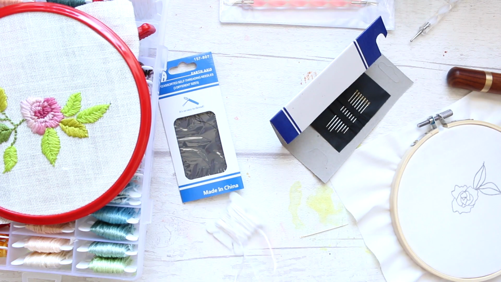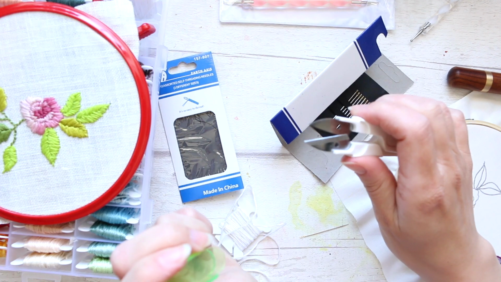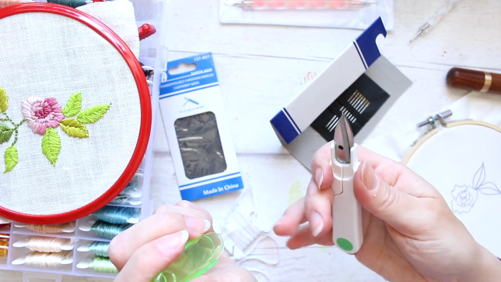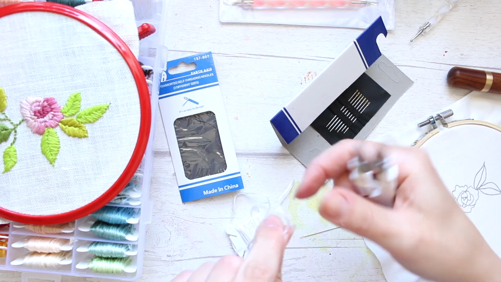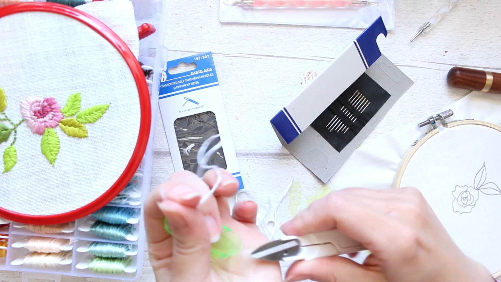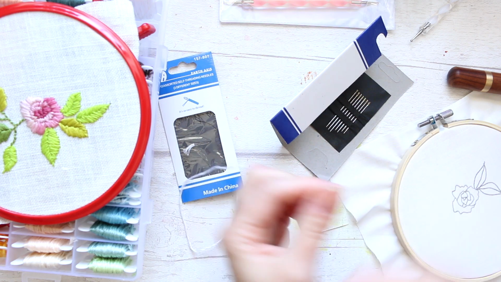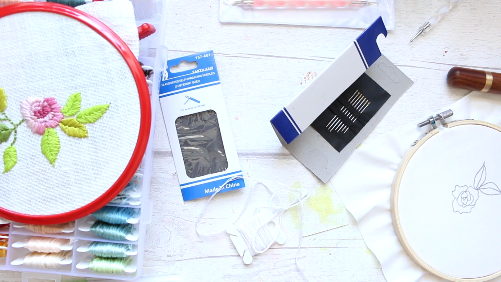What else can I think of? Scissors. I think this is the last thing. Scissors are really key, so go for something that's extremely sharp and can snip the thread off, leaving a super clean cut. Scissors that aren't sharp might sometimes tease the embroidery thread, but these are very quick to use, so nothing gets stuck. And that's it really.